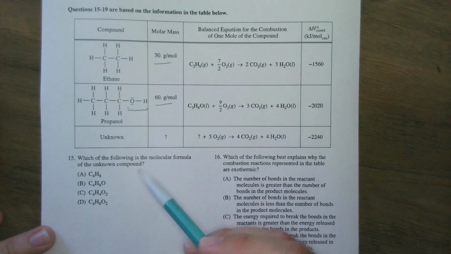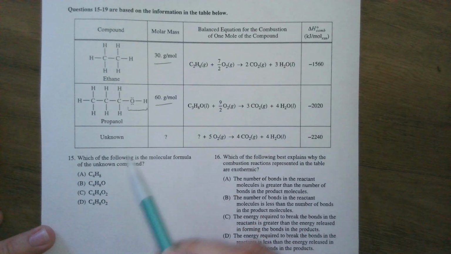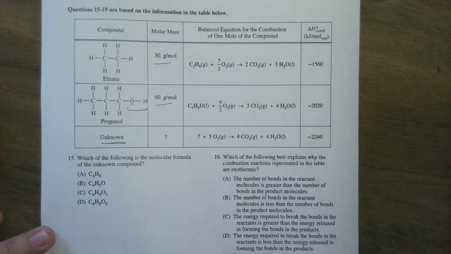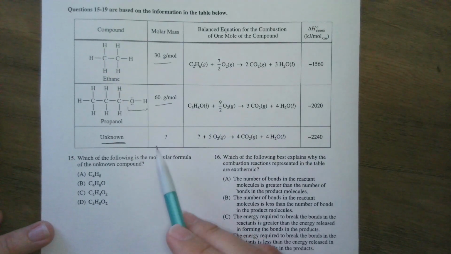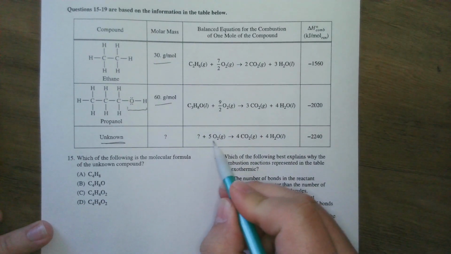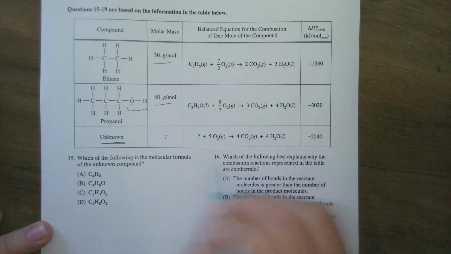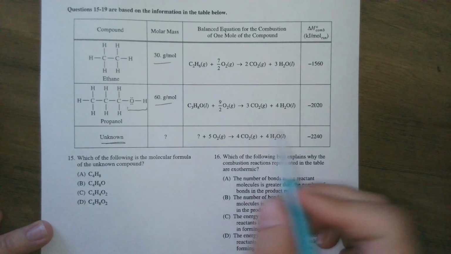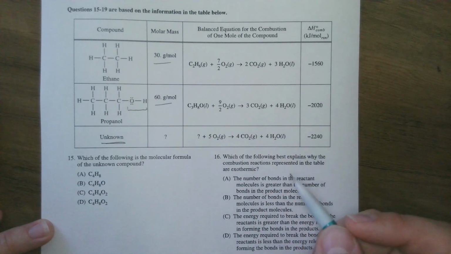Question 15 says, which of the following is the molecular formula of the unknown? Okay, well, how would we know that? How do we know what the unknown is? It doesn't give us its weight, but it does give us this reaction. So what I'm going to do, I know basically how much of everything else, it's balanced already, which is kind of a weird backwards, neat way to problem solve it.